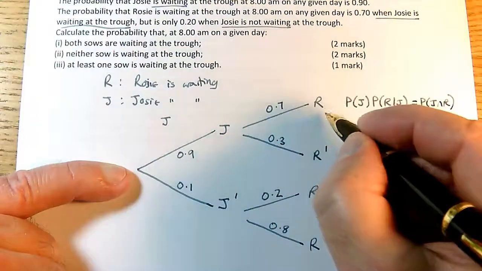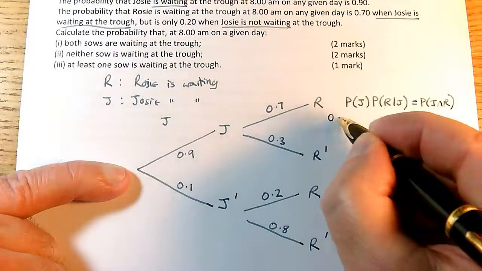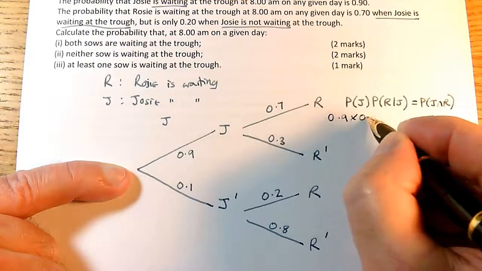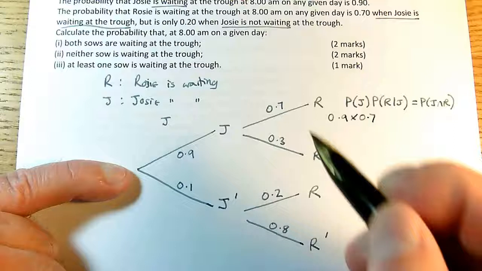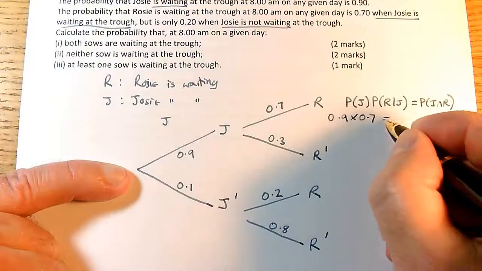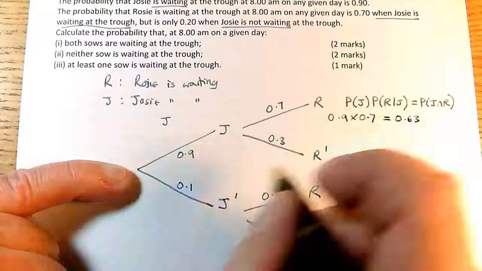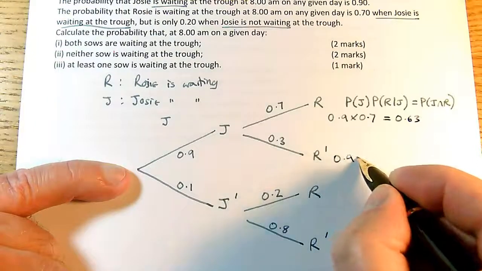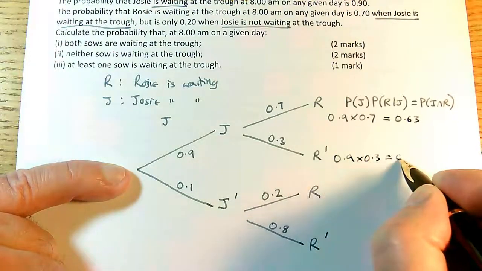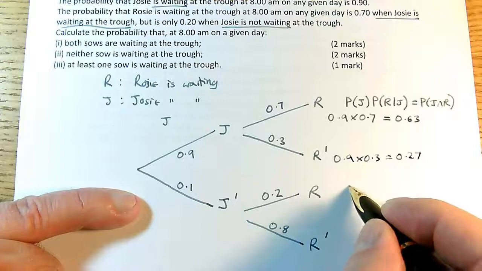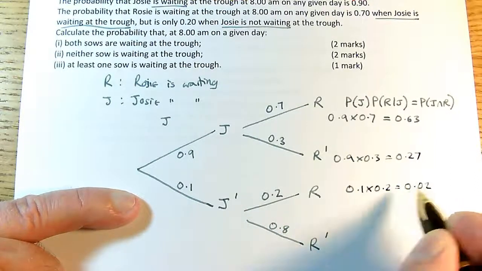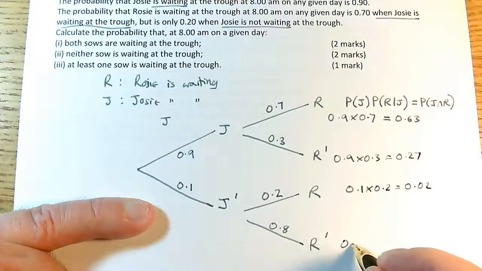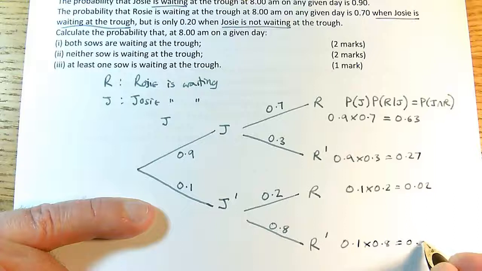But all you have to do is, for this branch, do 0.9 times 0.7. So as we work our way through the diagram, we multiply the probabilities on different branches. So here we're going to get 0.63. Here we're going to do 0.9 times 0.3 equals 0.27. 0.1 times 0.2 equals 0.02, and 0.1 times 0.8 equals 0.08.